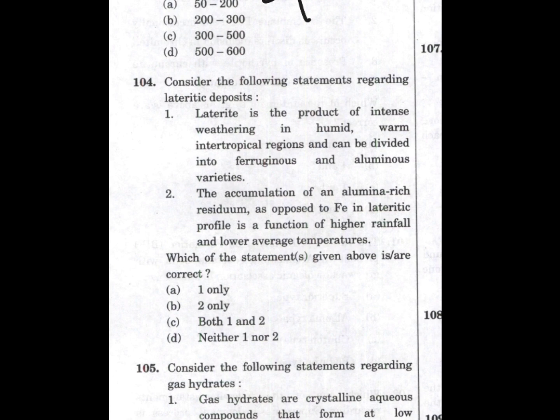What is laterite? First we have to know that laterite is a type of soil and rock formation rich in iron and aluminum, formed mostly in tropical and subtropical regions through intense weathering of underlying rock. The weathering leads to the leaching of soluble minerals, leaving behind insoluble oxides of iron and aluminum. The result is the characteristic reddish color of laterite.